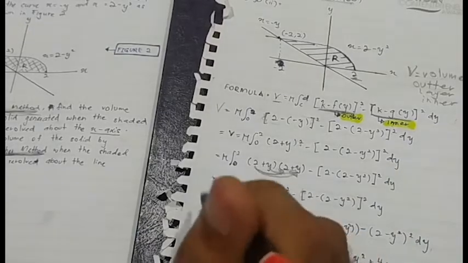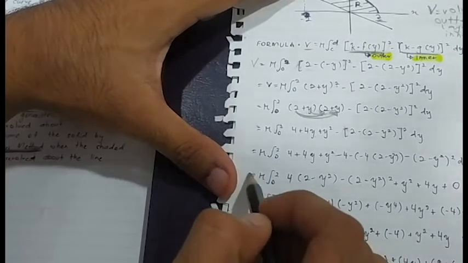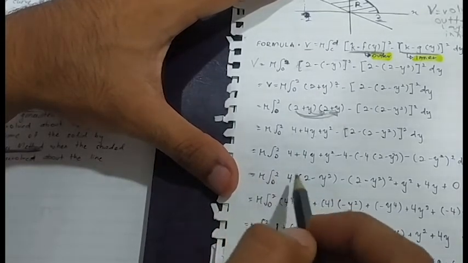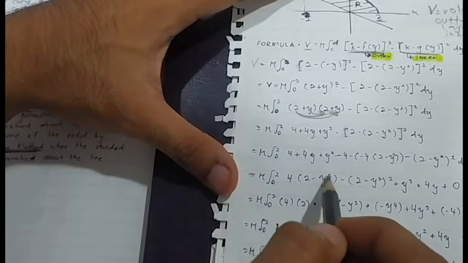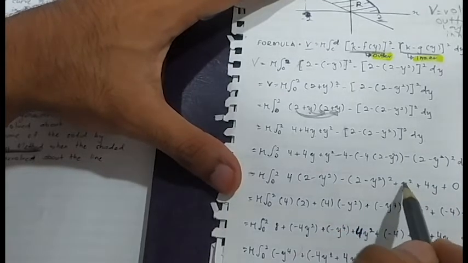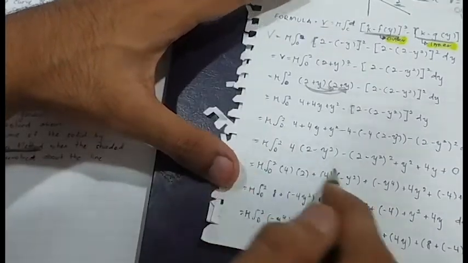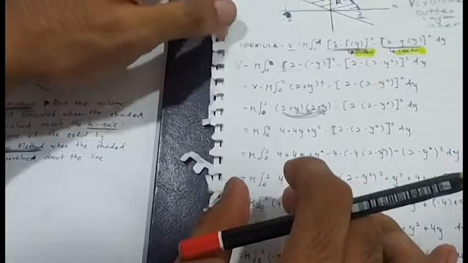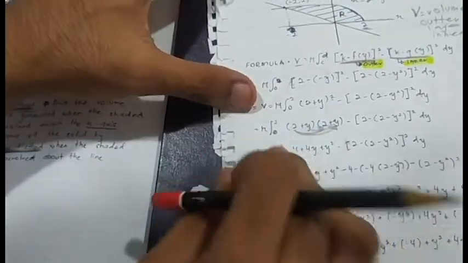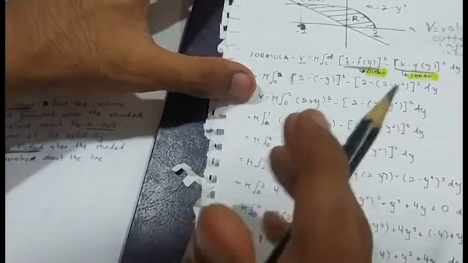So from here, what we need to do is simplify the equation because it was too long. Then we continue. We get pi, we integrate from 0 to 2 and then we get 4 bracket 2 negative y squared, then negative 2 negative y squared again, plus y squared plus 4y plus 0 dy. Okay, I'll show you the simplified equations in detail, but after we finish this first, then I'll show you the detail of simplifying the equations.